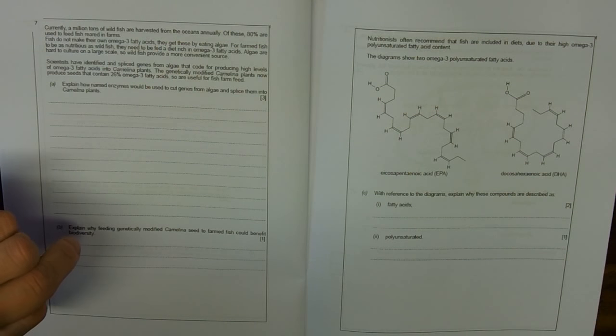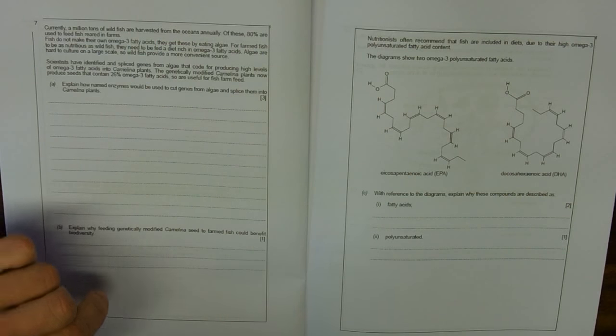Question 7. Fish farming. Fish do not make their own omega-3 fatty acids. They get these by eating algae. So you have to eat this omega-3. And for farm fish, they have to be fed a diet rich in that. Okay. So they don't feed them algae though. They feed them other wild fish.